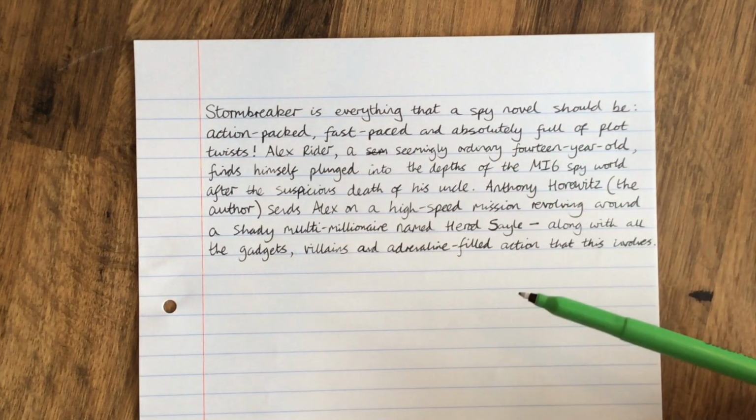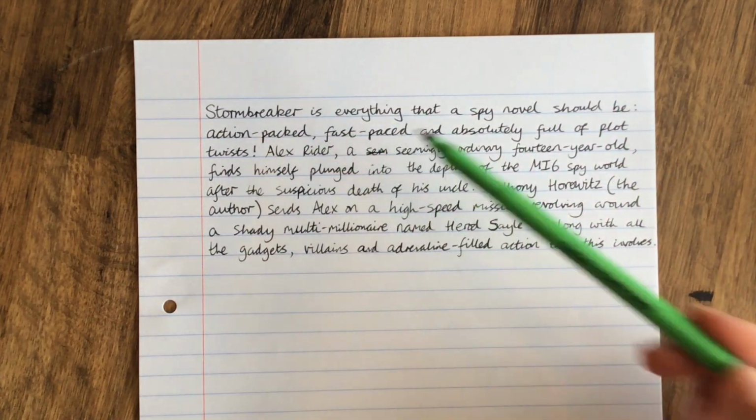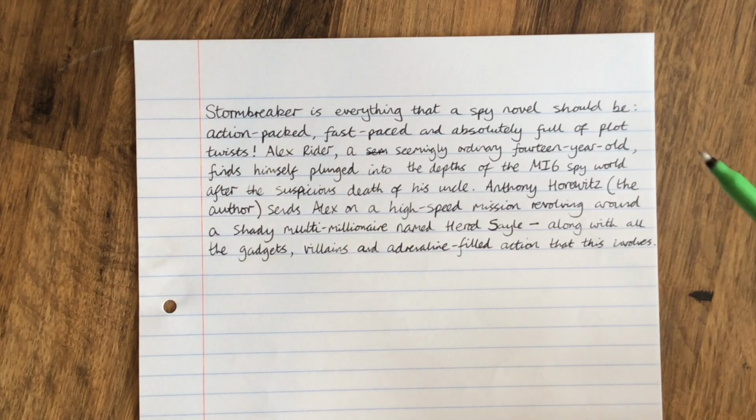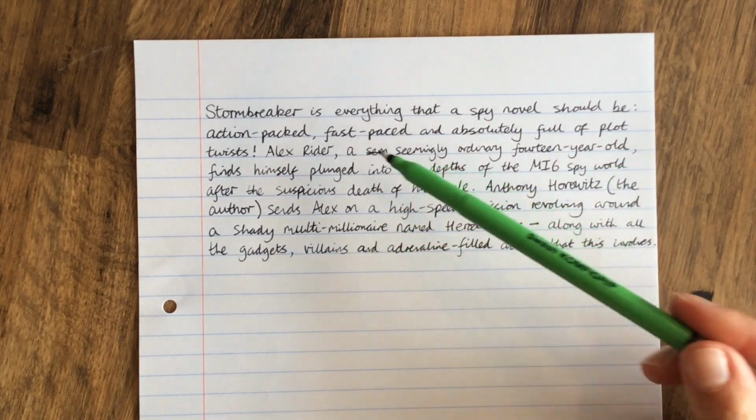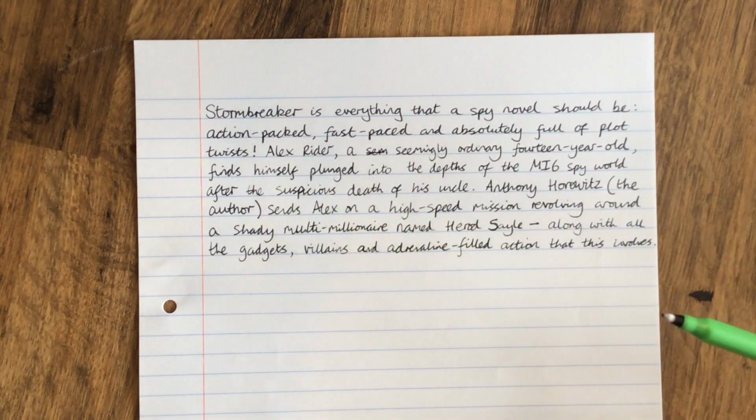You can see here, just in my first paragraph, I've used a colon here. I've used lots of hyphenated adjectives and a noun there as well. I've used some commas for parenthesis here. I've used some brackets for parenthesis here, and I've used a dash for an afterthought at the end. I've also put in an exclamation mark here to introduce an exciting sentence and add emphasis. So lots of ideas there.